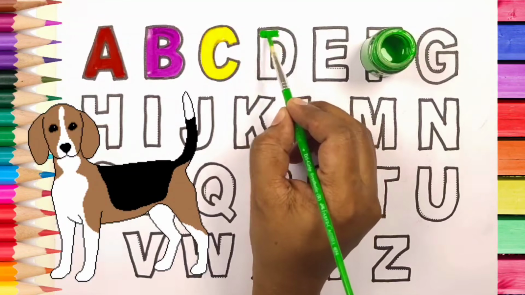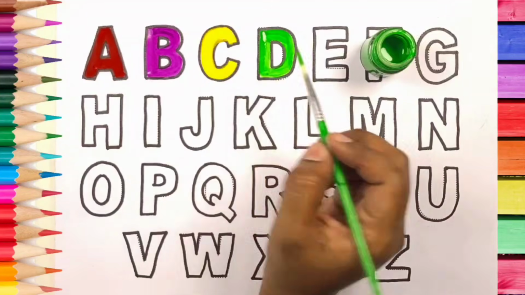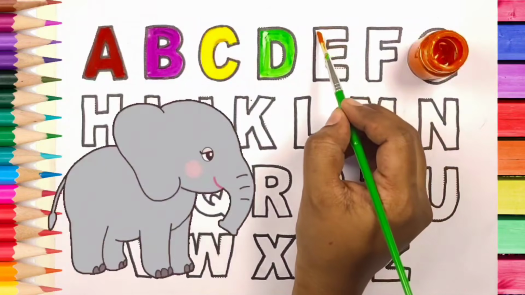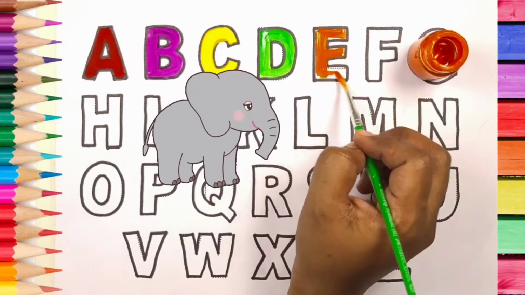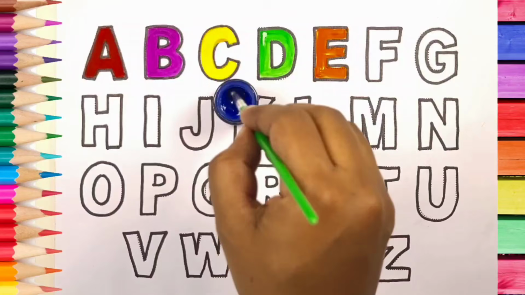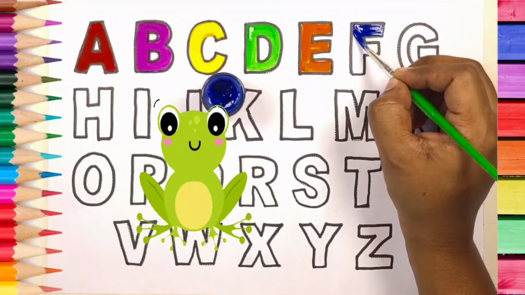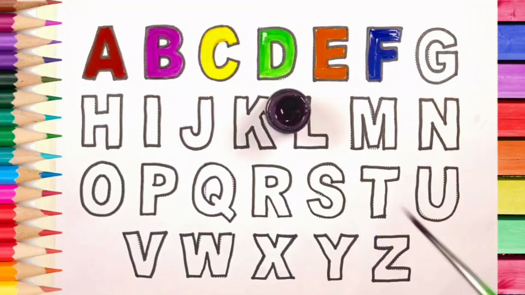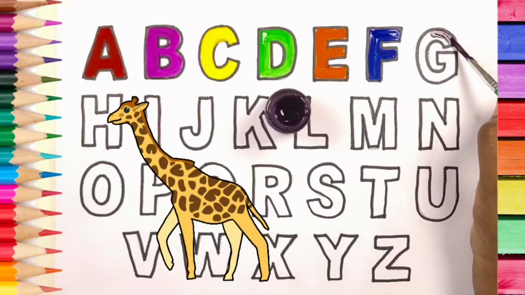D for dog. E for elephant. Humpty Dumpty sat on a wall. F for frog. Humpty had a great fall. All the king's horses and all the king's men couldn't put Humpty together again. G for giraffe.